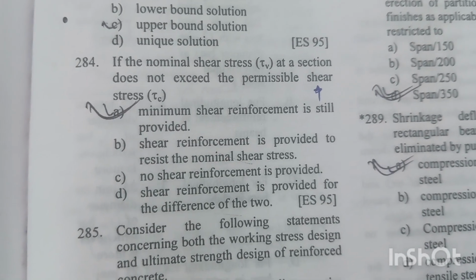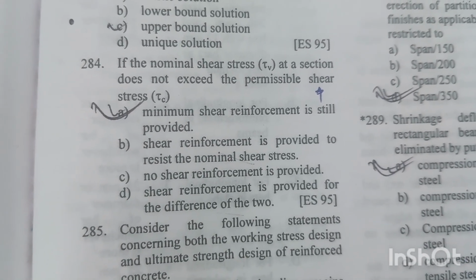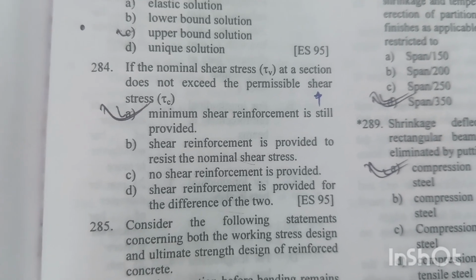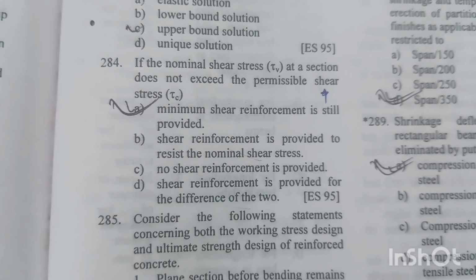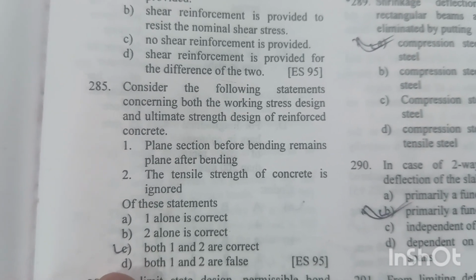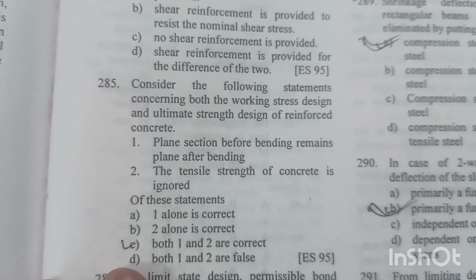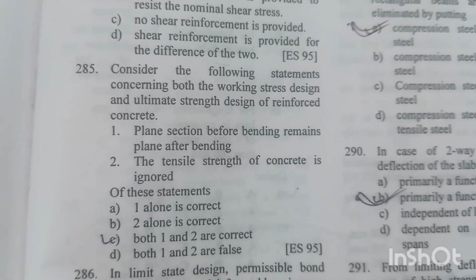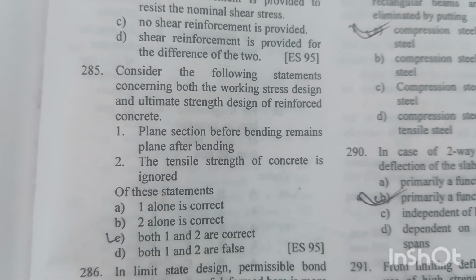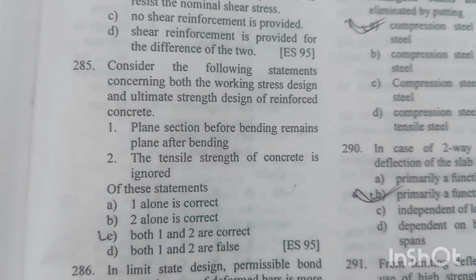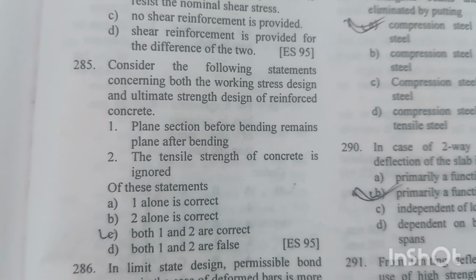Question number 284. If the nominal shear stress at a section does not exceed the permissible shear stress tau c, the minimum shear reinforcement is still provided. Option A is the right answer. Question number 285. Consider the following statements concerning both working stress design and ultimate strength design of reinforced concrete. Statement 1. Plane section before bending remains plane after bending. Statement 2. The tensile strength of concrete is ignored. Option C is the right answer. Both 1 and 2 are correct.